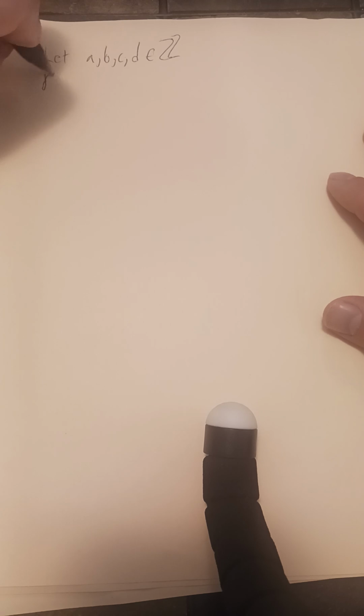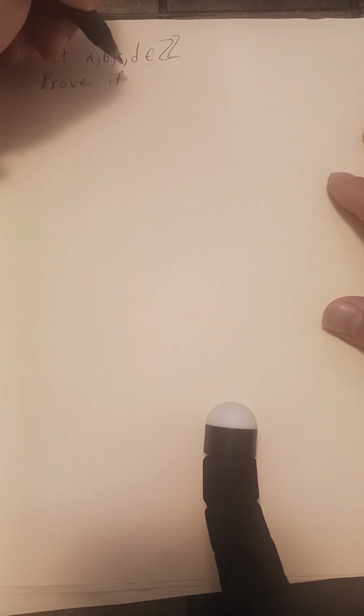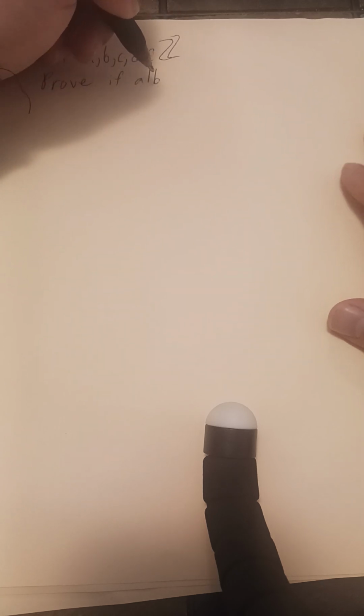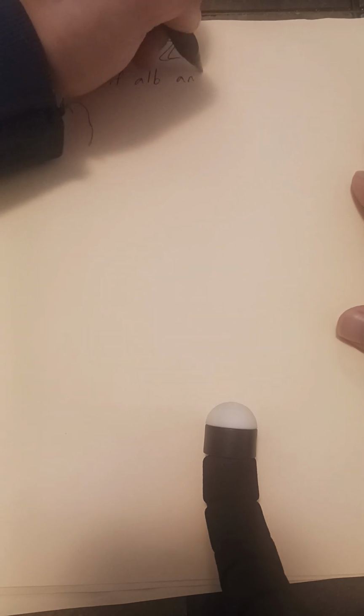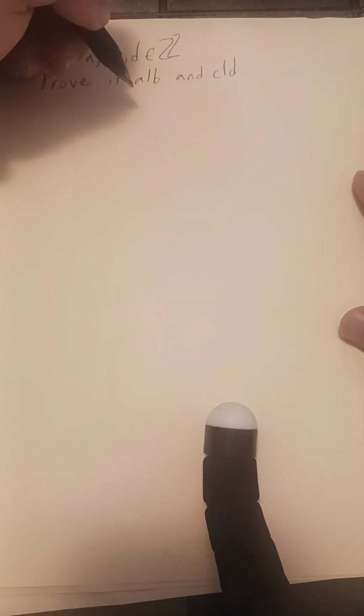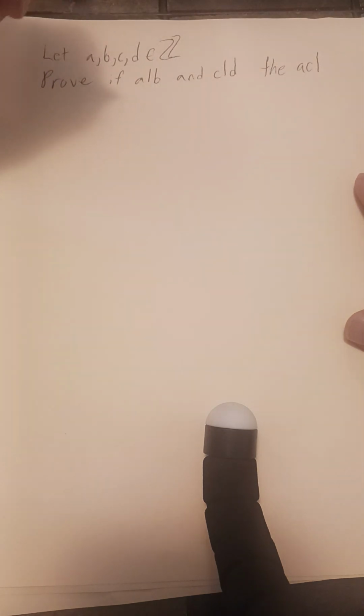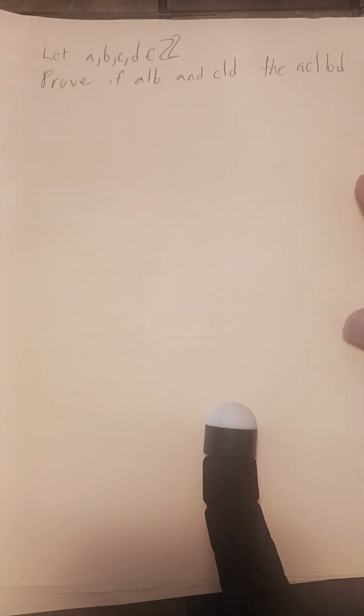Prove: if A divides B and C divides D, then AC divides BD.